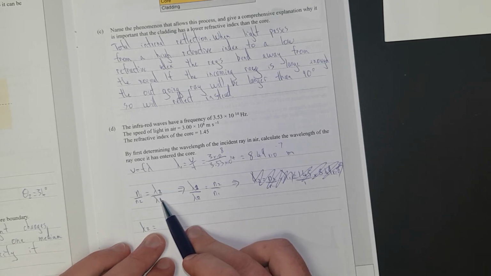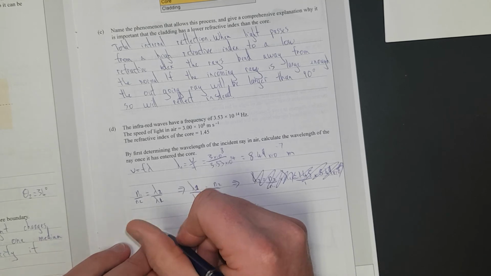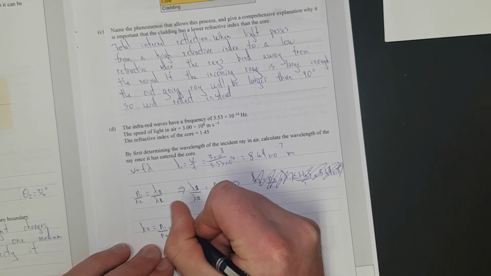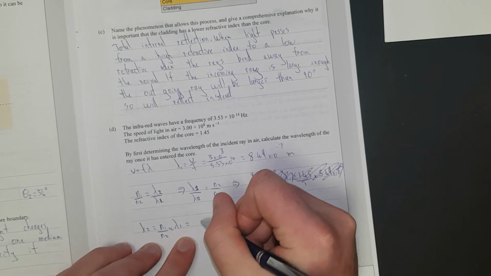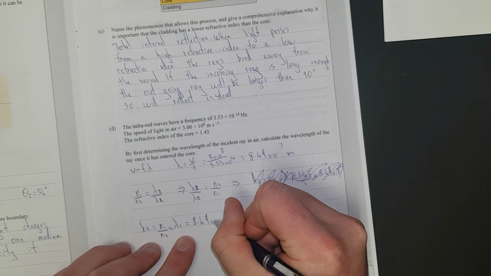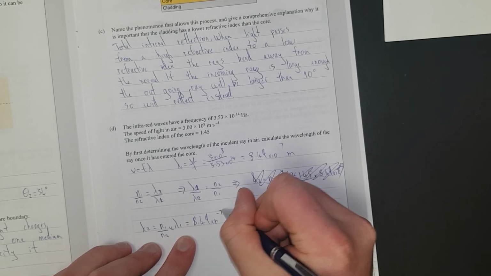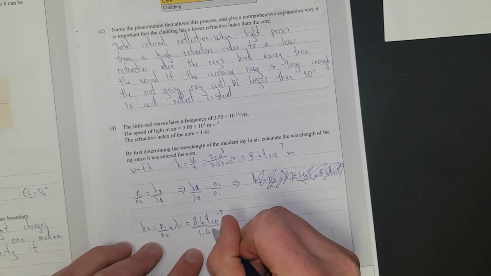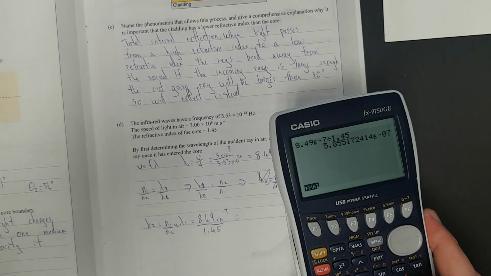So we're going to try and find lambda 2. So it's n1 over n2 times lambda 1. And that is equal to essentially 8.49 times 10 to the negative 7. Oh, there we go. Divided by 1.45.